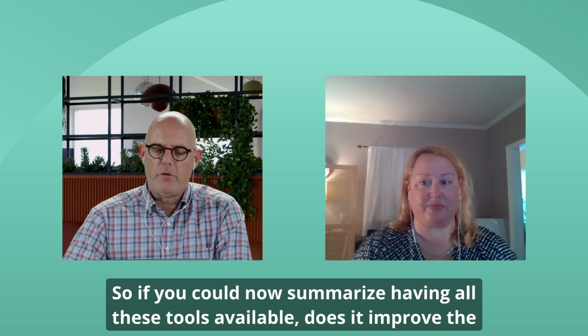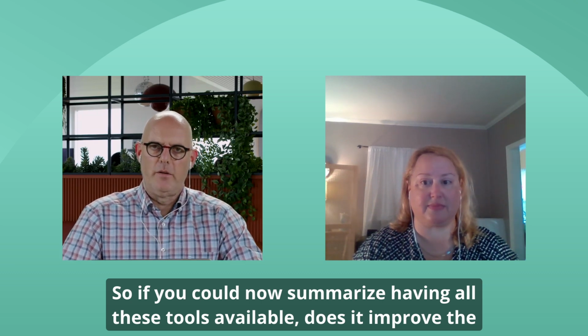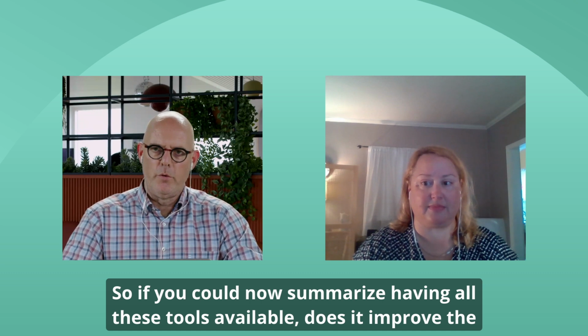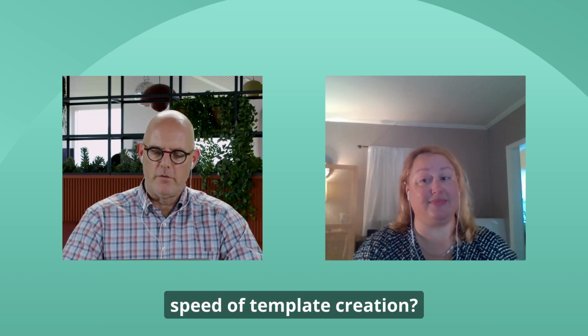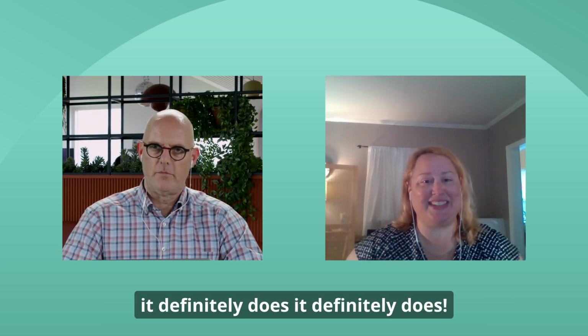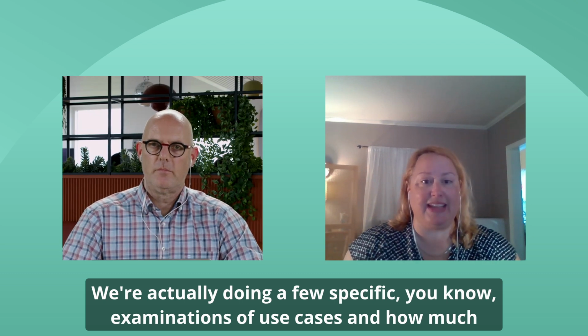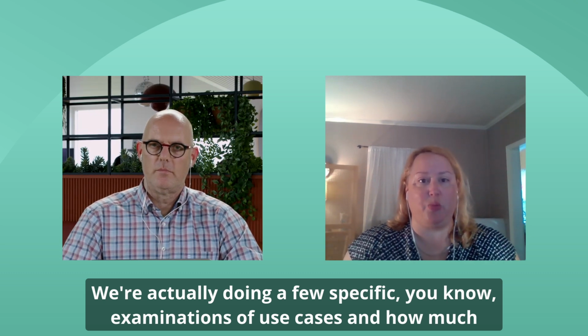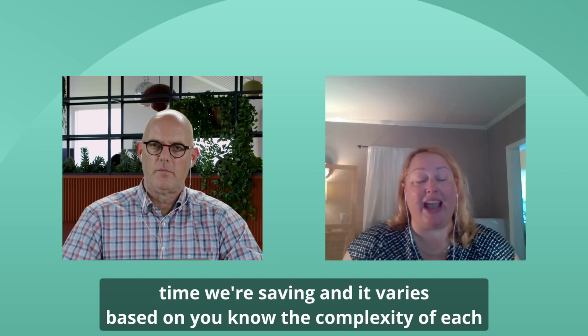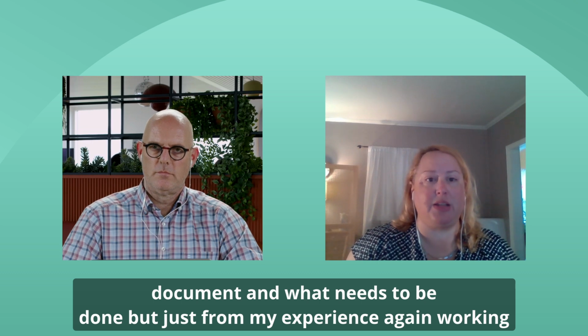So if you could now summarize, having all these tools available, does it improve the speed of template creation? It definitely does. We're actually doing a few specific examinations of use cases and how much time we're saving, and it varies based on the complexity of each document and what needs to be done.